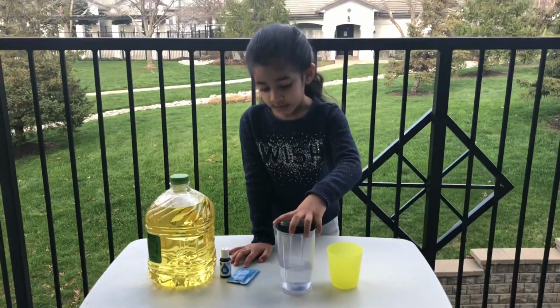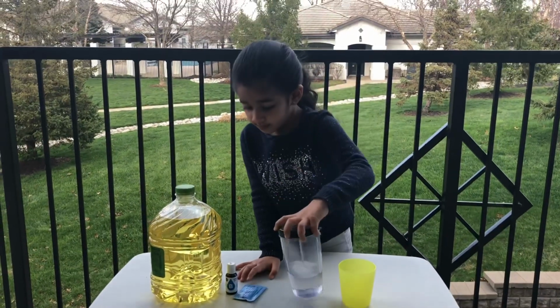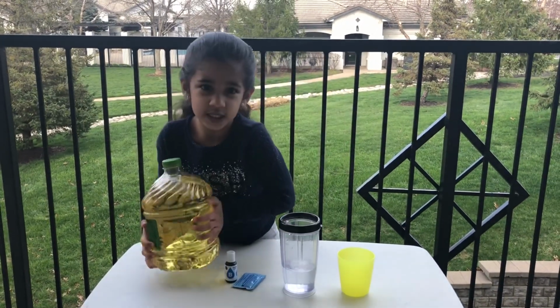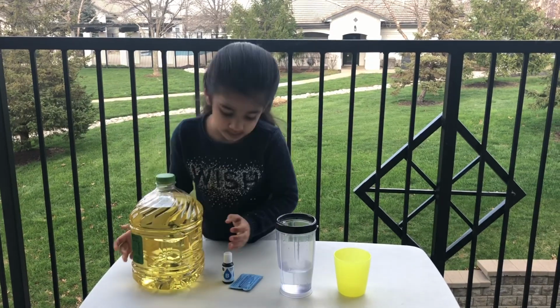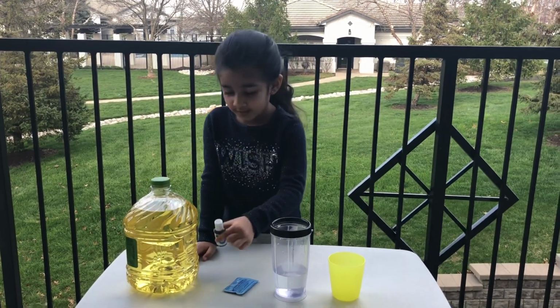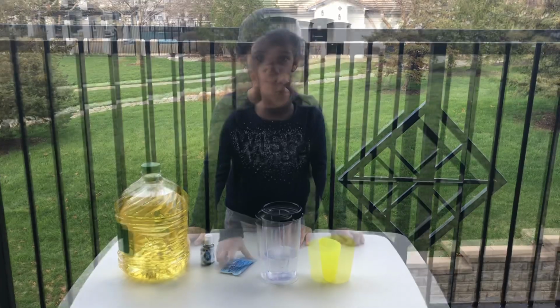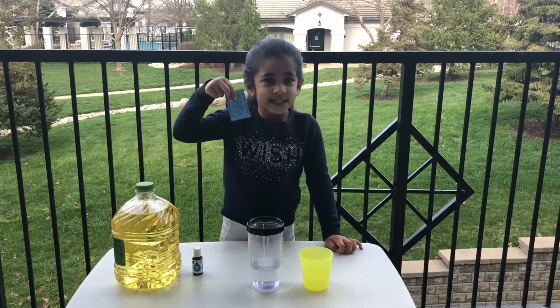For that, we will need water, oil, and food coloring. The most important thing, Alka-Seltzer.